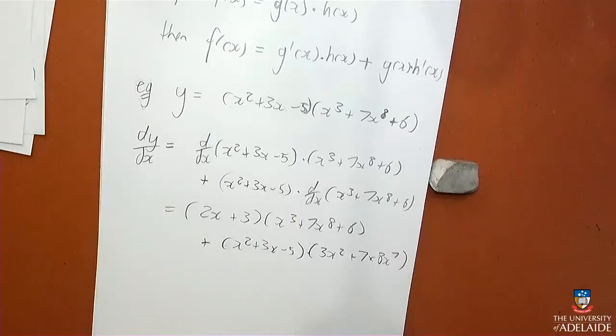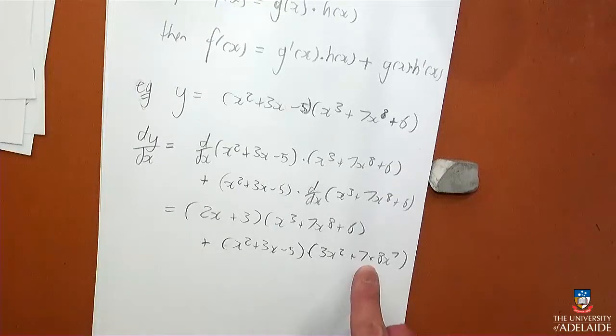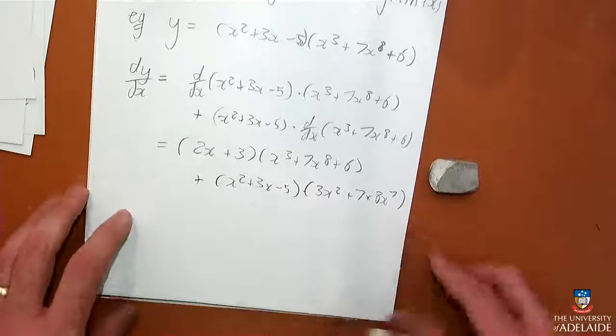You could, if you felt inclined, expand it out now, but the whole point of this process today was to not expand it out. It is tradition to try and expand things as far as we can, but you know what, I just can't be bothered. I might possibly just figure out what that 7 times 8 is.